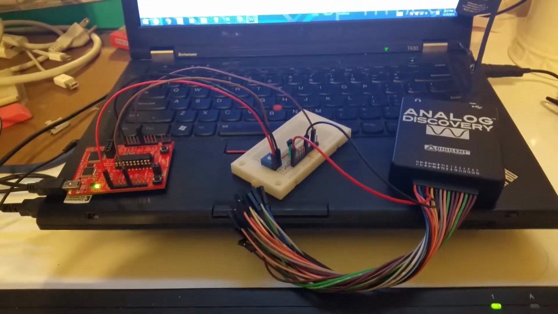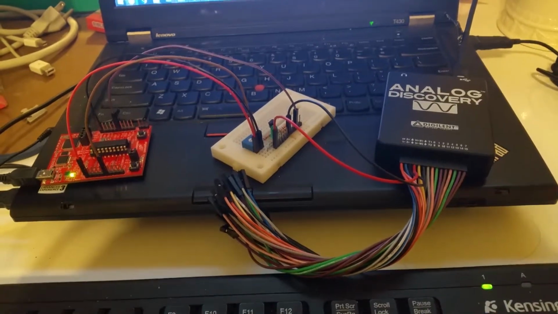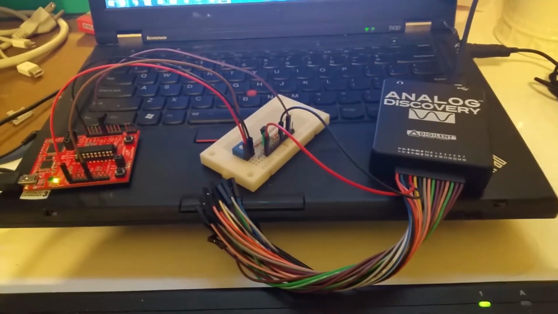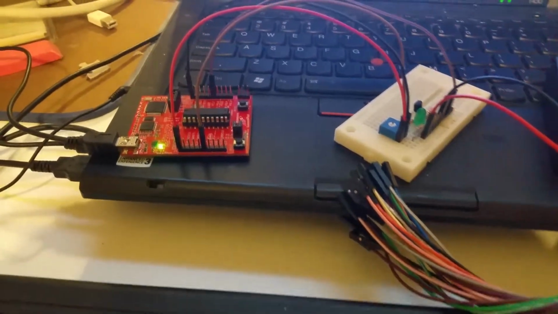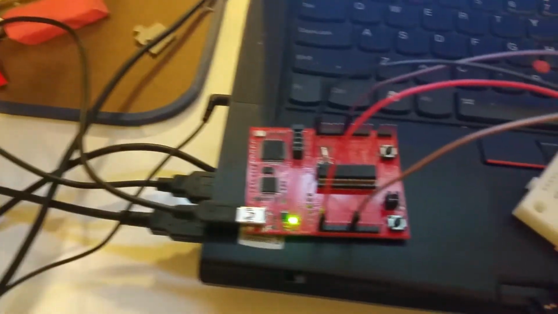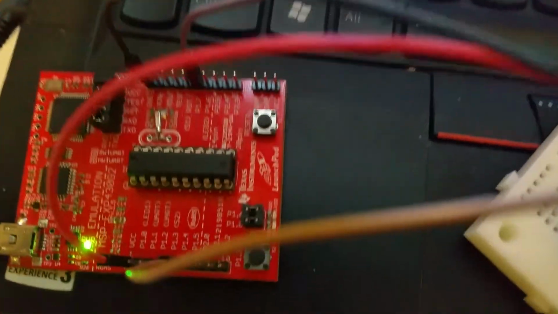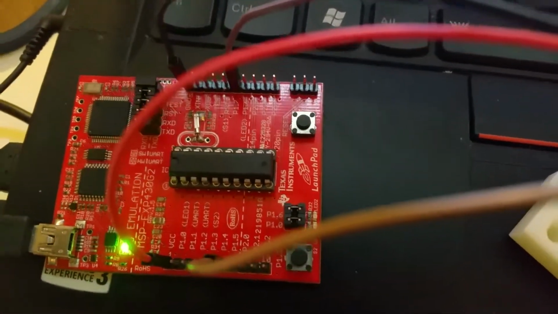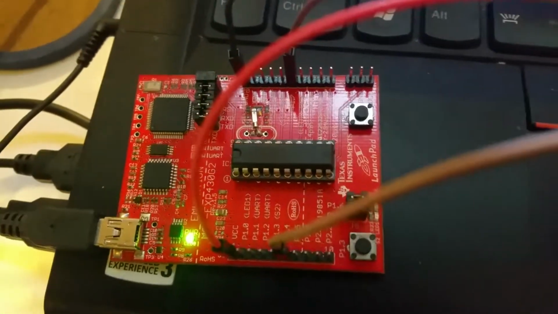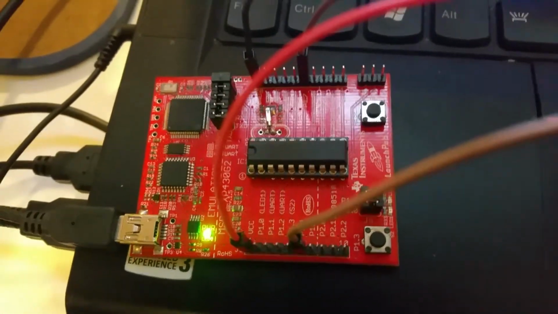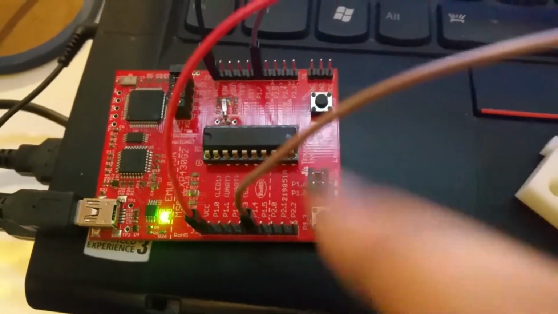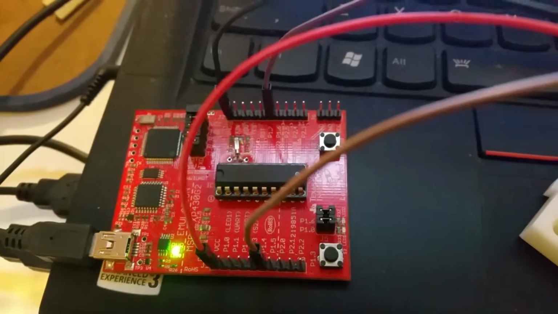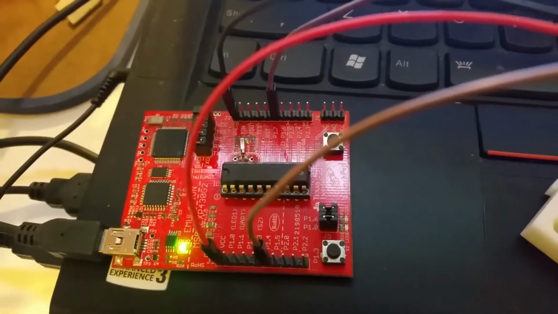Alright, this is a documentation of using the MSP430 comparator module. As you can see here, this is the MSP430 Launchpad. This microcontroller here is the G2452.